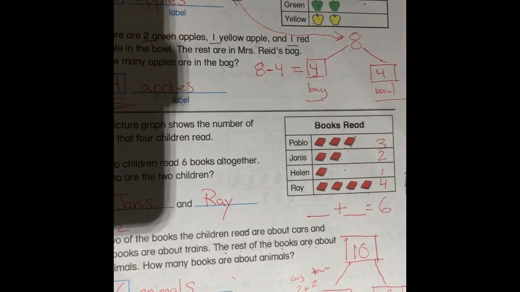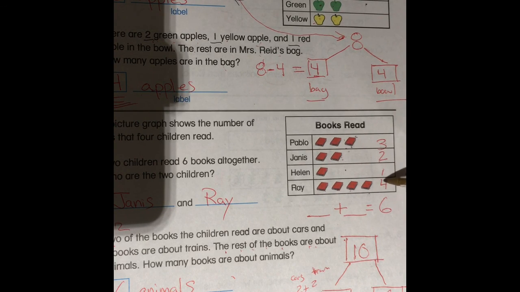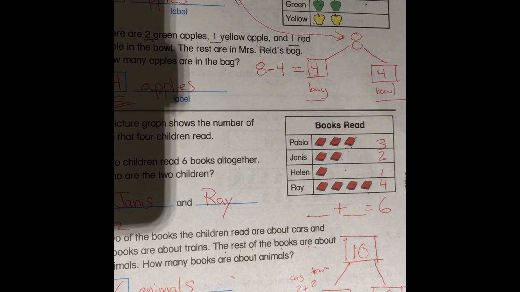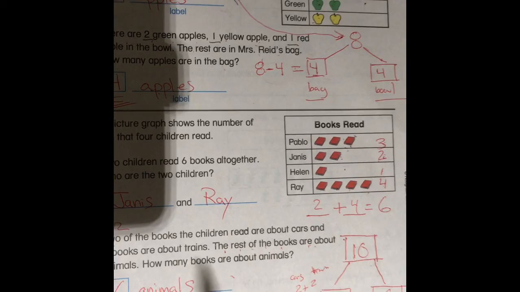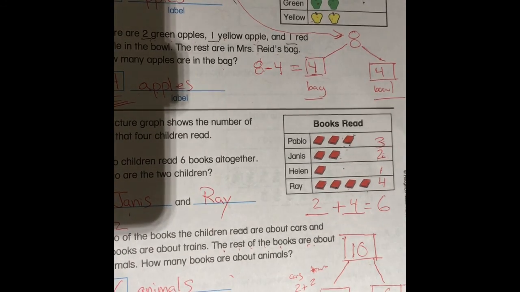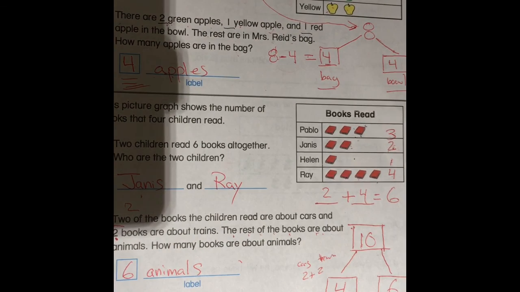Down here, last couple ones. Number 7, 2 children read 6 books altogether. Who are the 2 children? And all I did is I wrote the numbers here, and I just kind of did a guess and check in my mind. I know that I couldn't put 3 together with 2 to get 6. So the only ones that would work would be this 2 here and this 4 here, and that is Janice and Ray.